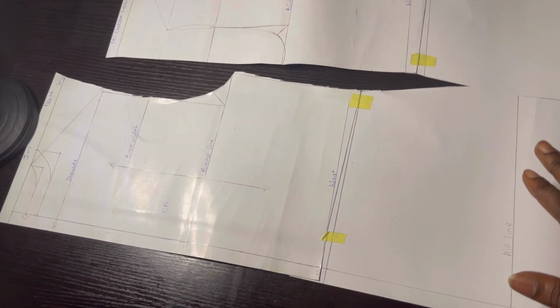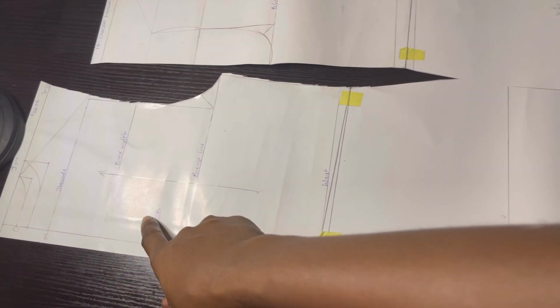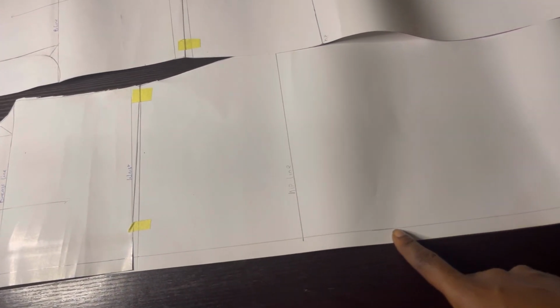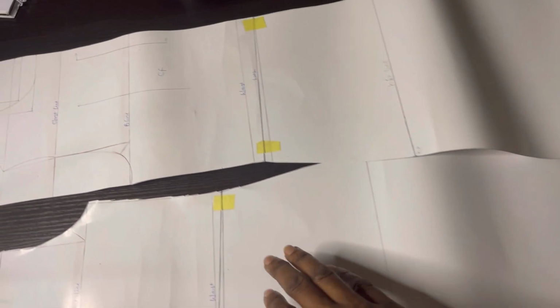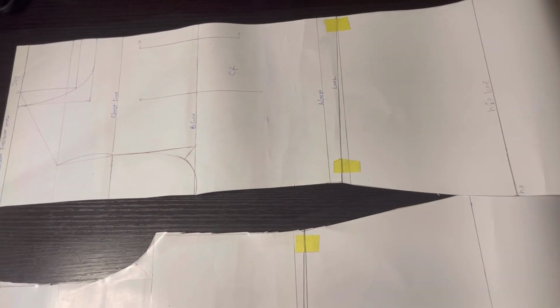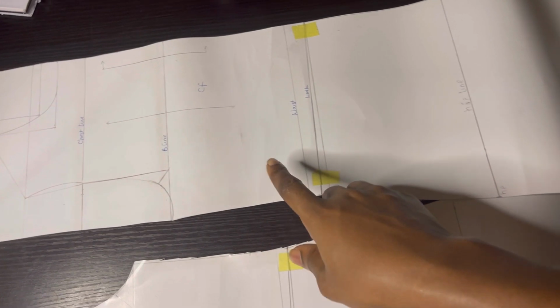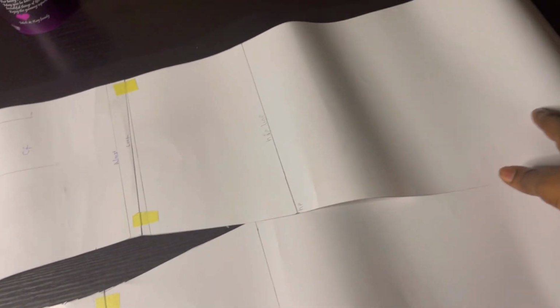So this is it. I will cut this out. I've cut that of the front. Then I will cut the neck when I'm through. Then this is it.